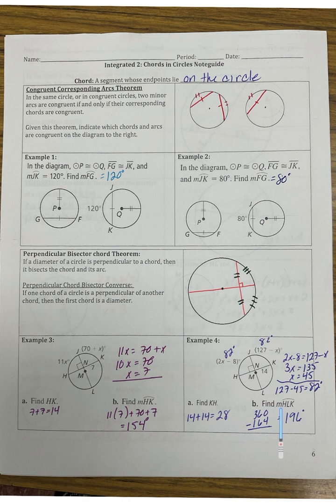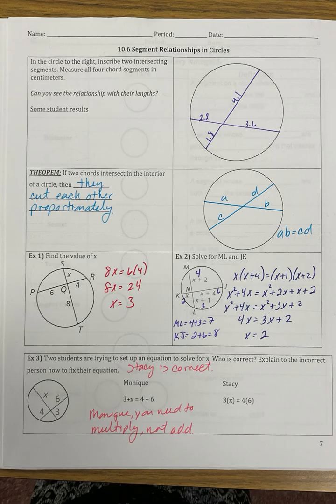But then we wanted the measure of HLK. So HLK goes around this direction. First I found these were both 82 degrees, and then subtracted those from 360 to find the arc we wanted is 196 degrees. All right, so those are chords in a circle.